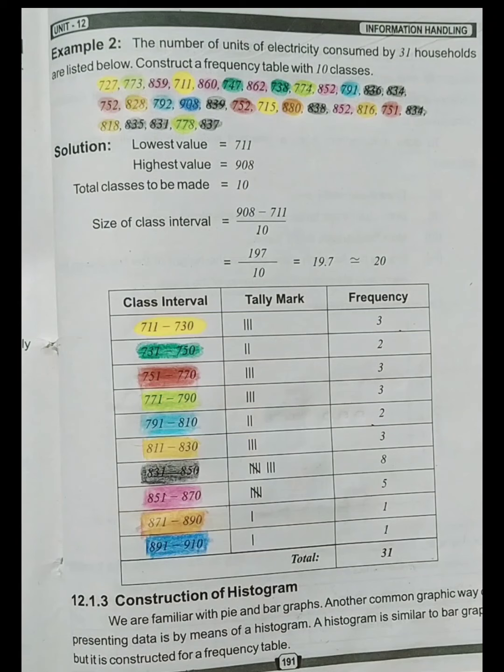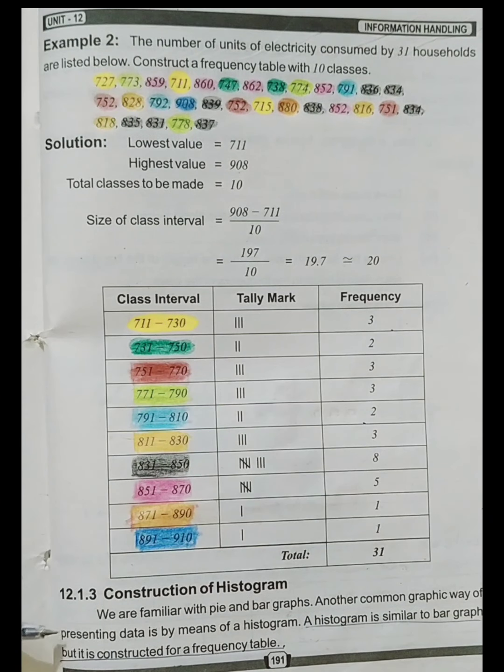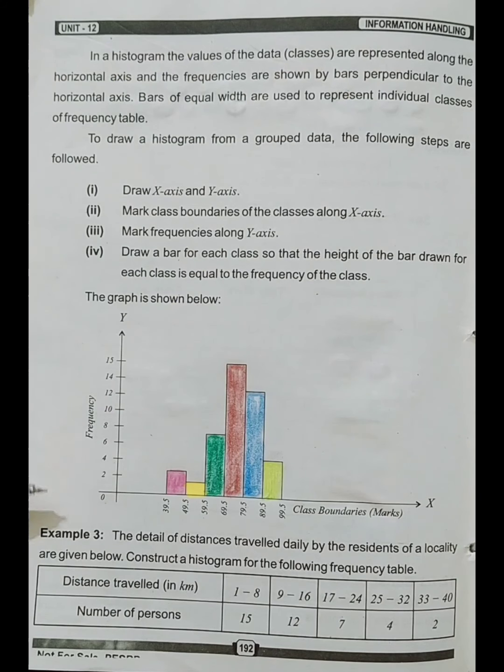Today our topic is construction of histogram. Like bar graph and pie graph, histogram is similar to bar graph but it is constructed for frequency table. So in bar graph frequencies are shown in horizontal x-axis and the bars also showing in horizontal x-axis.